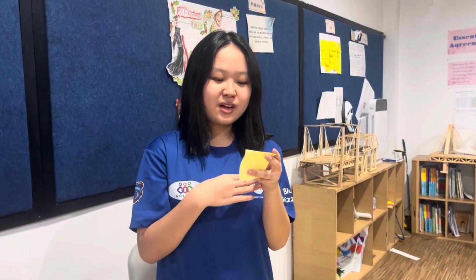And for the second question, how might it have been collected? I think they are collected in different ways.